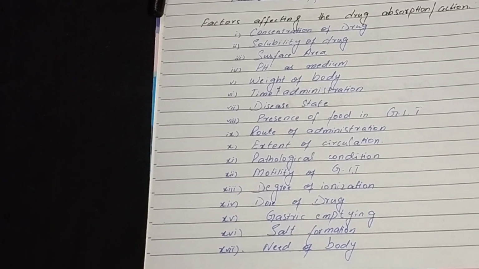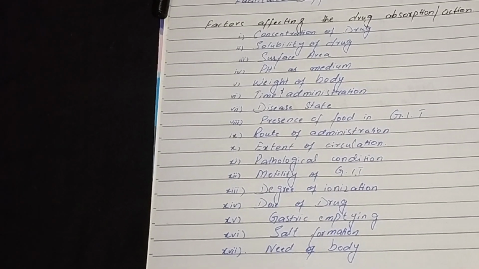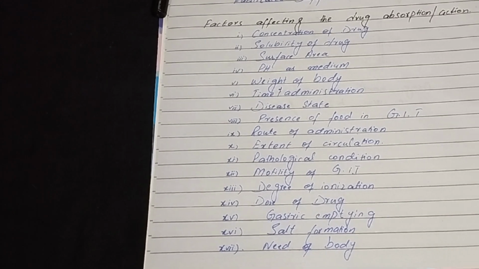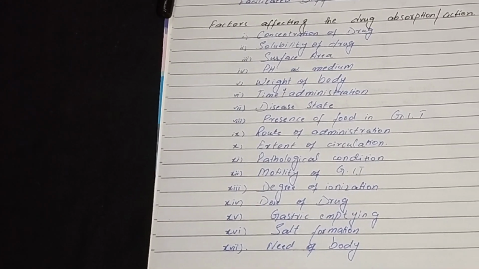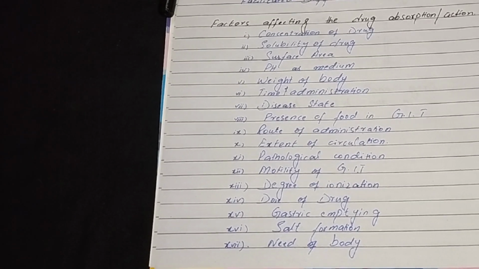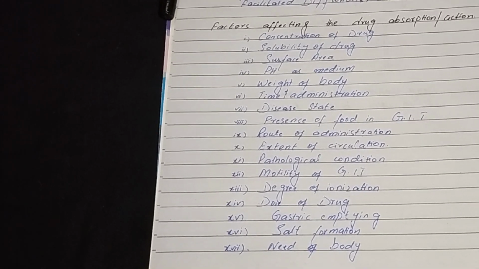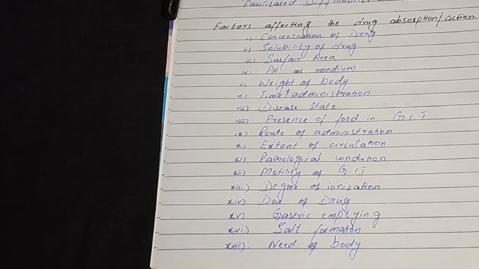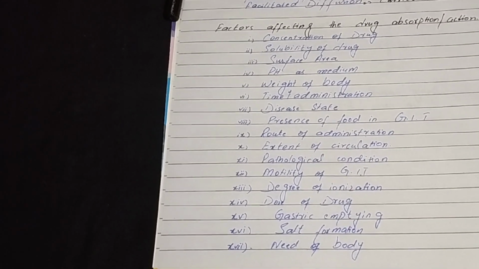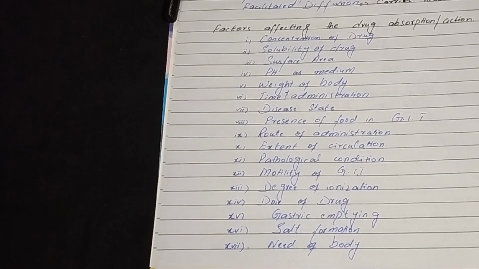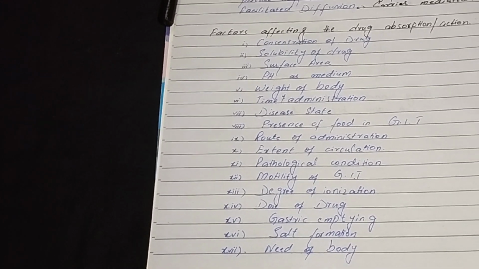And next we move to the 12th factor, that is motility of the GIT. And that is also an important factor. If a patient is suffering from constipation or has a GIT motility problem and a digestion problem, that also slows down the absorption process, right? We should also ask the patient whether their stomach and digestion are working correctly or not.